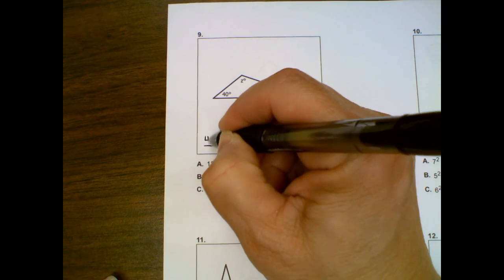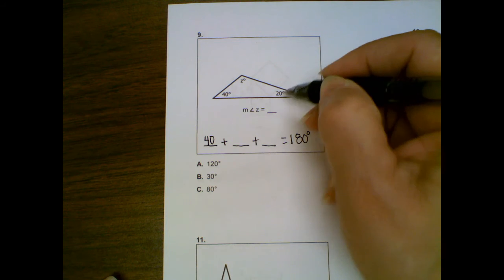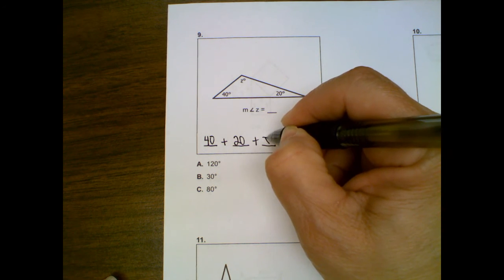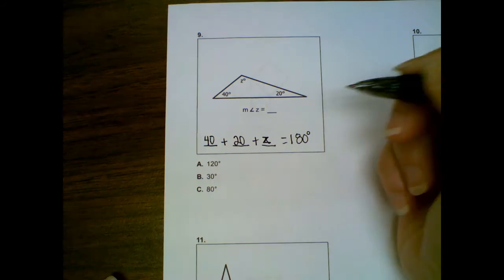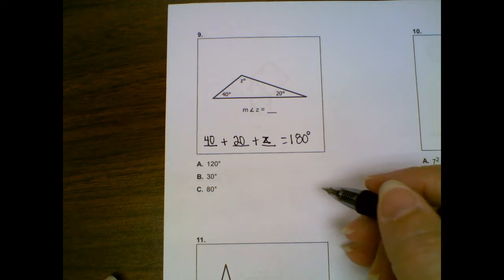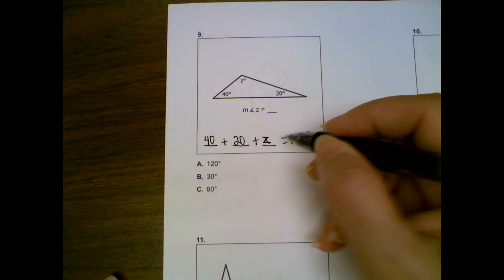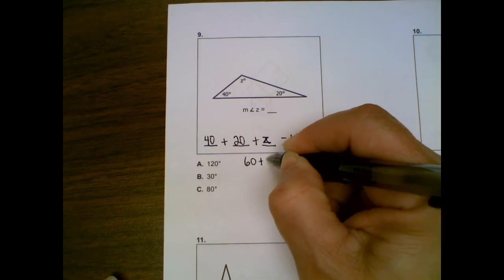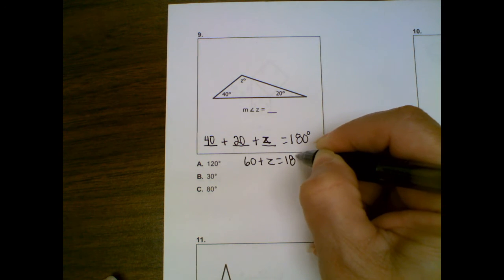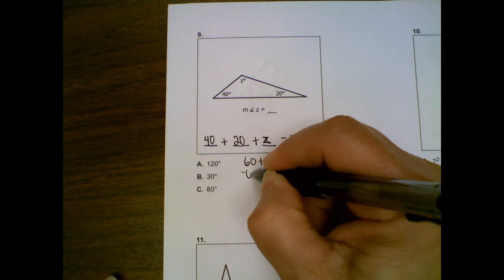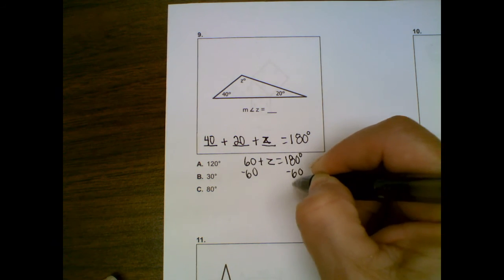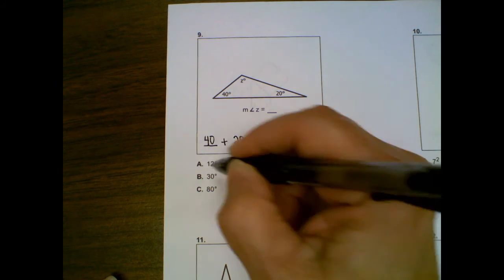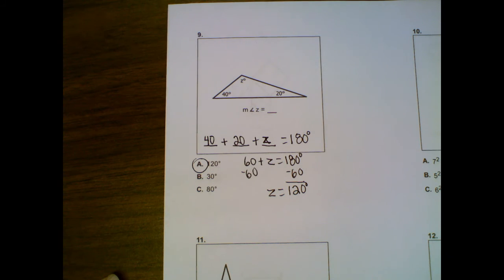I'm going to fill in the ones I know, 40 and 20, and whoops, I was going to put X, but you can put Z since that's what it's asking for. I add 40 plus 20 and I get 60 plus Z equals 180 degrees, and then I'll subtract 60 from both sides, leaving me with Z equals 120 degrees. A is my answer.